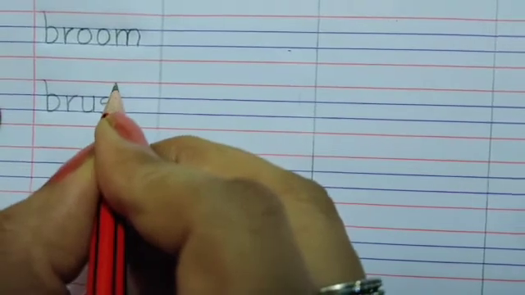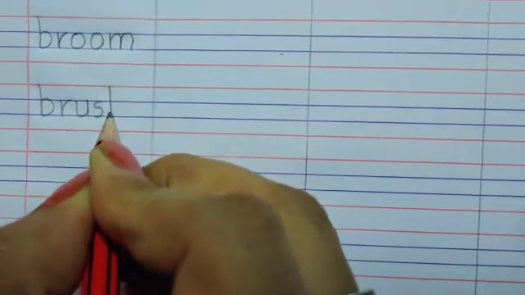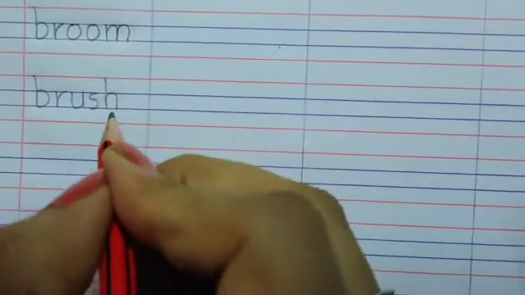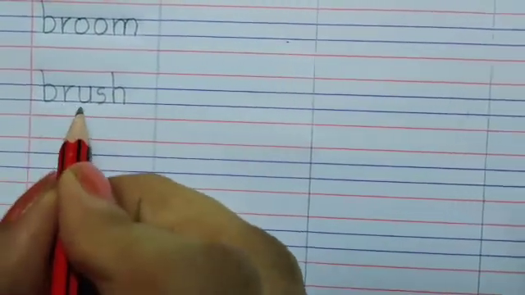From the red line, you come down to the blue line, you go up, you curve and again you come down, H, B-R-U-S-H, brush. A painter uses the brush to paint the walls of your house.